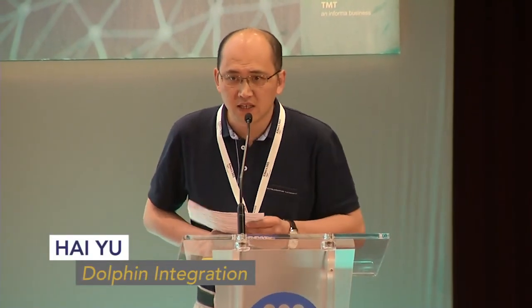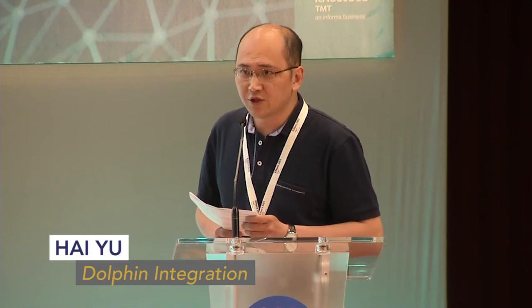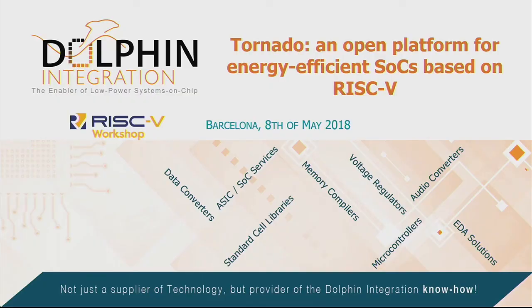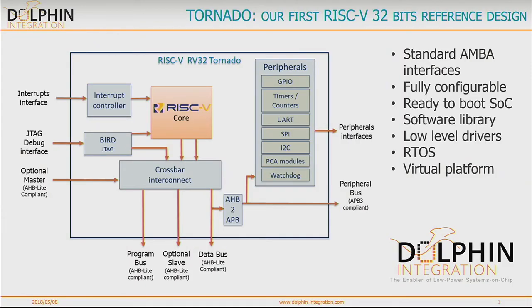Good afternoon, my name is Hayu from Dolphin Integration, a French company located in Grenoble. Today I will introduce an open platform from Dolphin Integration, which is used for energy-efficient SoC construction based on RISC-V core. This is a block diagram showing the hardware platform.